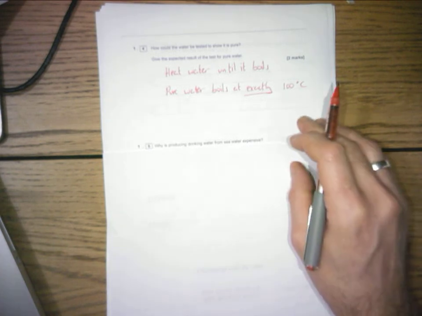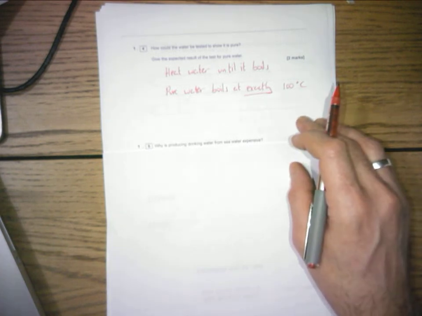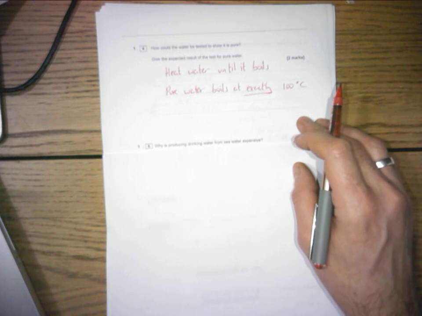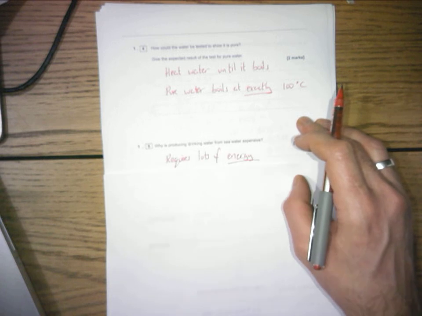The other way to do it was with reverse osmosis or a high pressure filtration system, and again that requires a lot of energy. So why is drinking water from seawater expensive? Because it requires lots and lots of energy. And that's 11 marks.